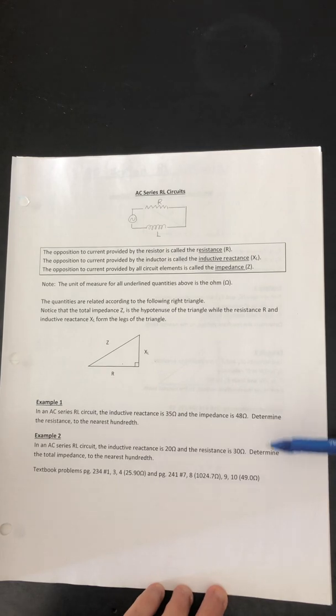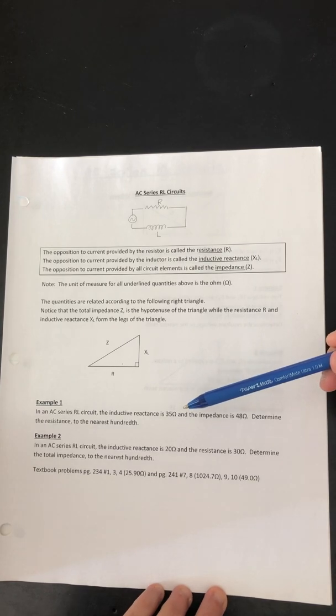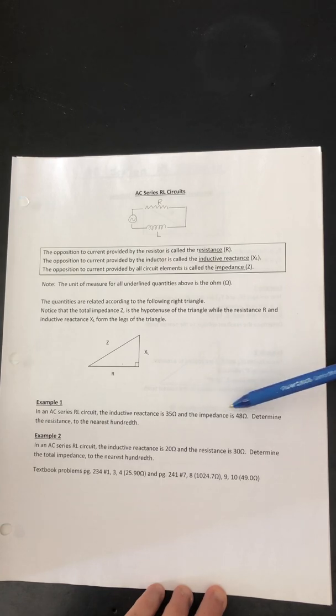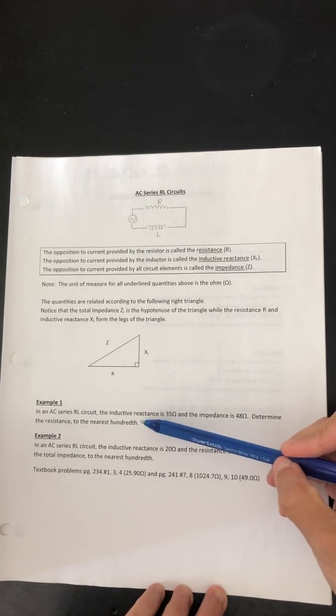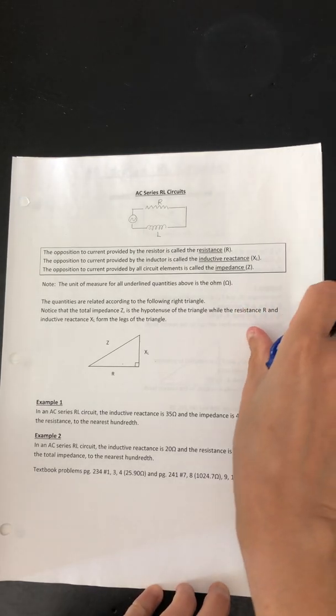So we can now solve these problems together. Let's read example 1. It says, in an AC series RL circuit, the inductive reactance is 35 ohms and the impedance is 48 ohms. We are asked to determine the resistance to the nearest hundredth. So let's go about solving that problem.